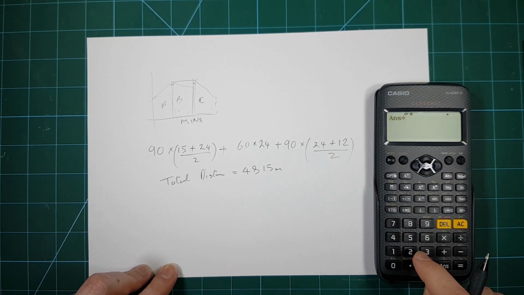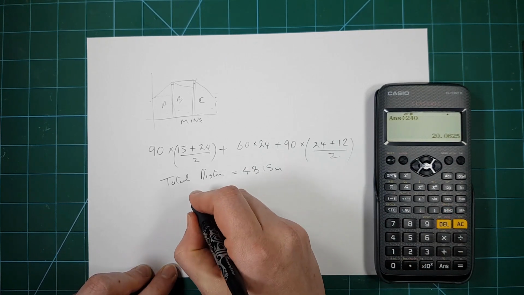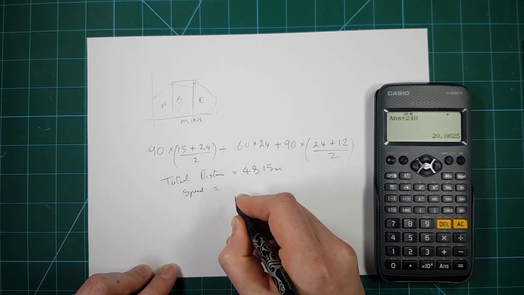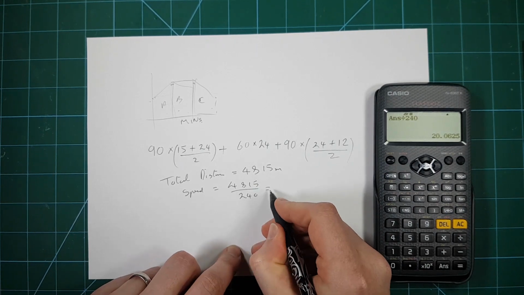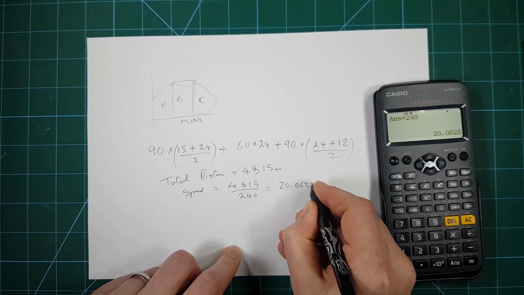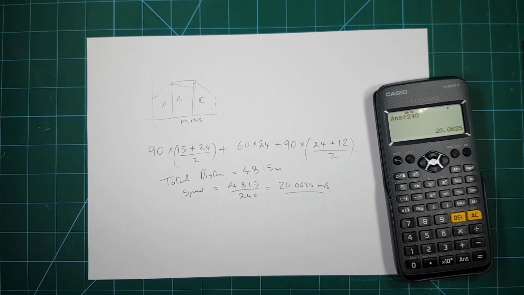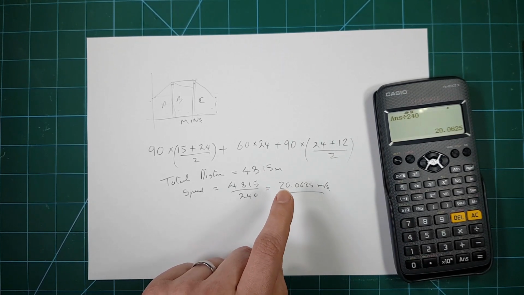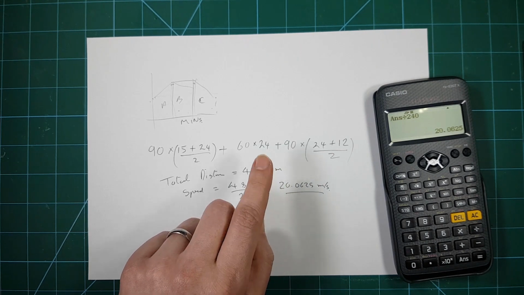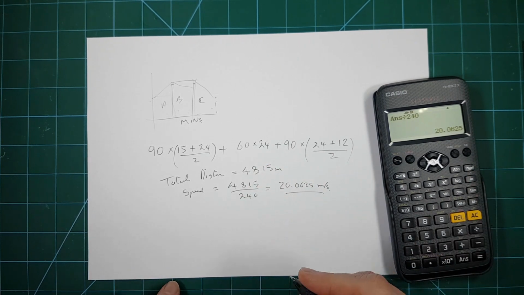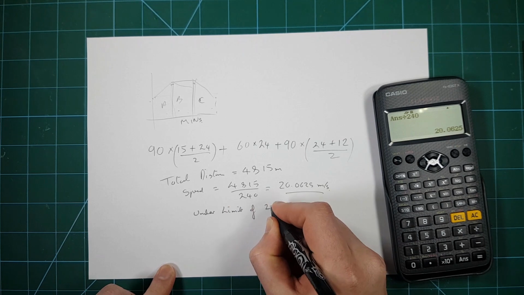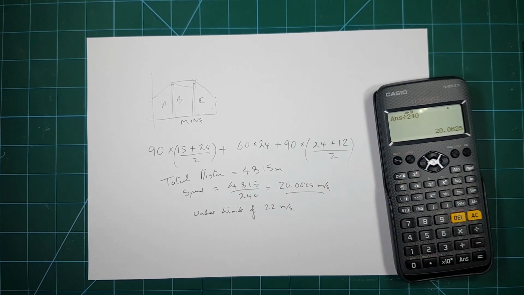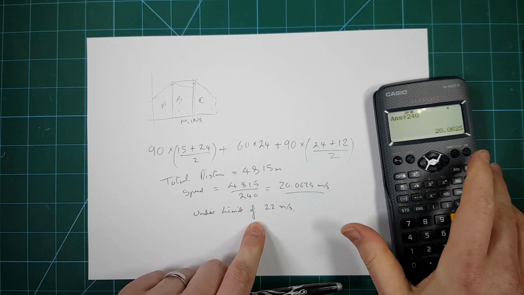And we divide that by 4 minutes, which is 240 seconds, so speed is equal to 4,815 divided by 240, that's 20.0625 meters per second. Then we have to compare that to the speed limit of 22 meters per second, so that's under the speed limit. So you'd write under the limit of 22 meters per second. Make sure that you make the final comparison.